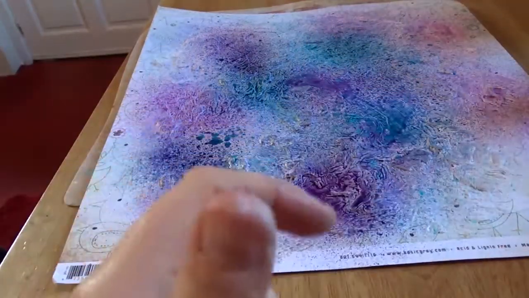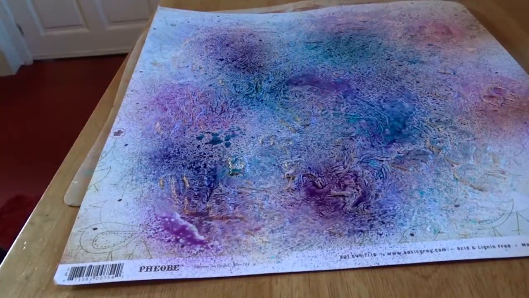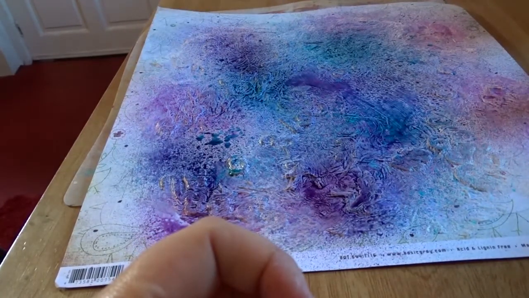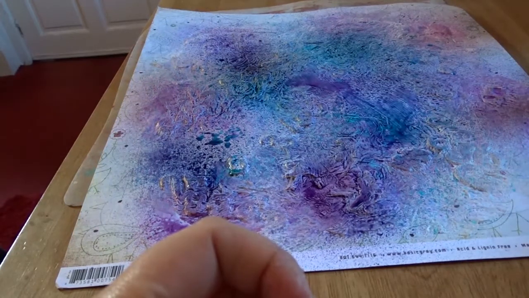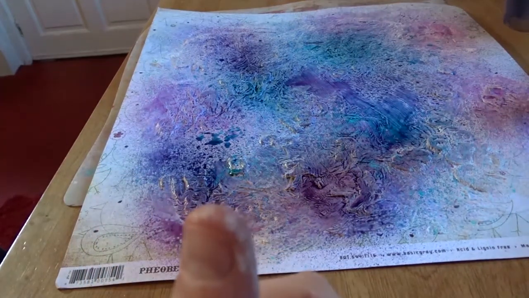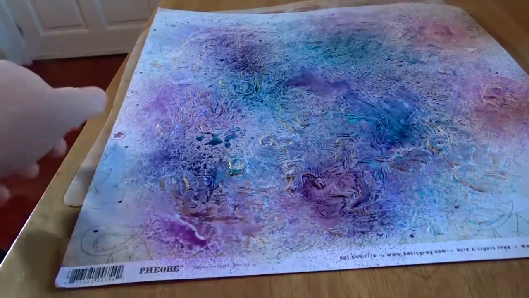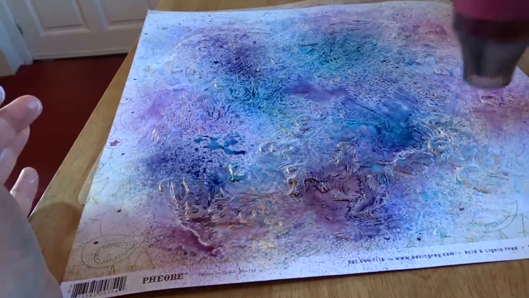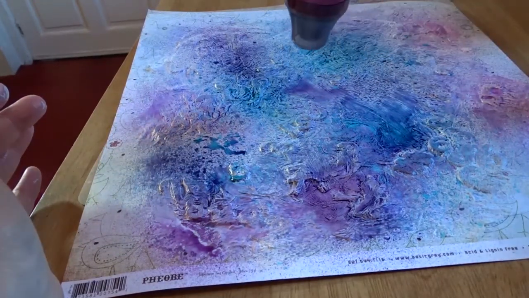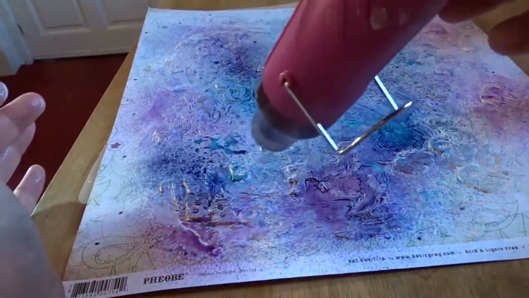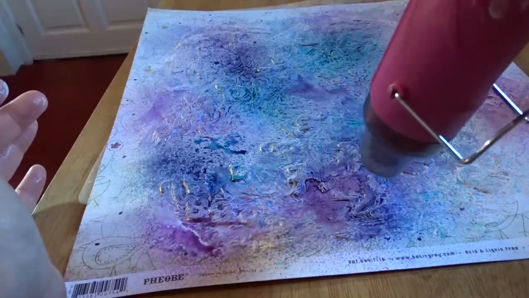So that's quite wet now, so I'll just give that a quick blast. And you could also tap this off with kitchen roll where it's really wet. You can see how these alphas and numbers are starting to really pop out now with the colour on top.